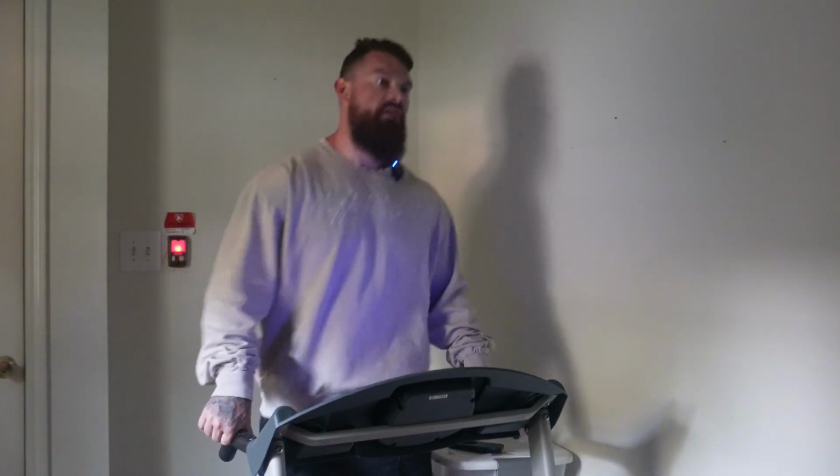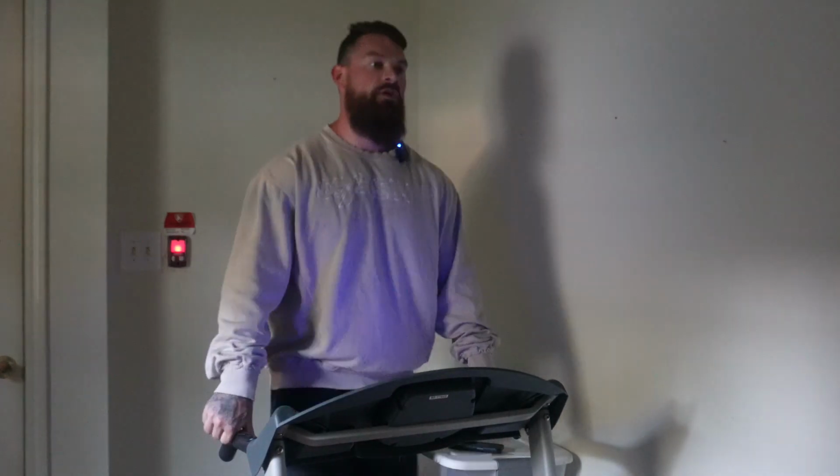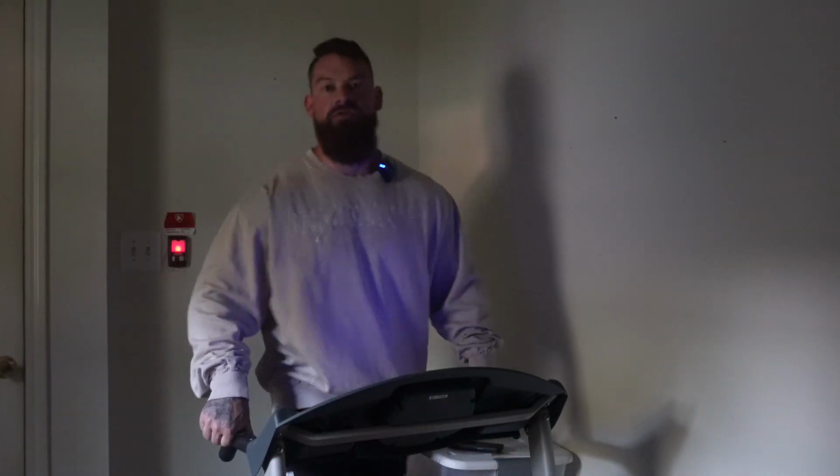The more glycogen you uptake, the more water you hold on to. The more water you hold on to, the more weight shows on the scale.